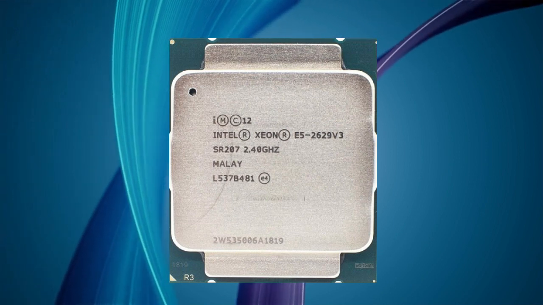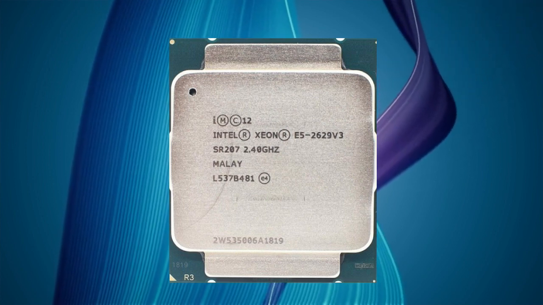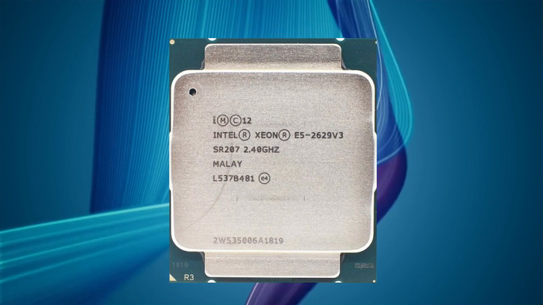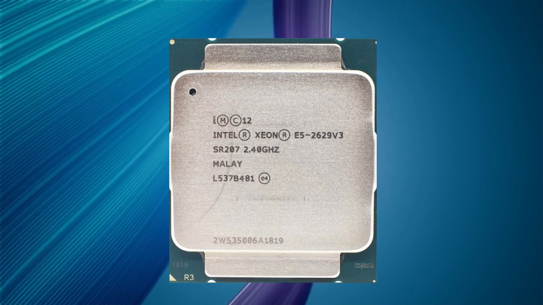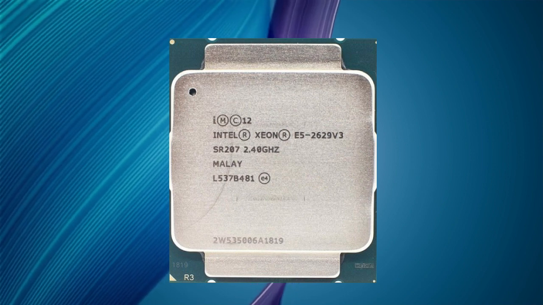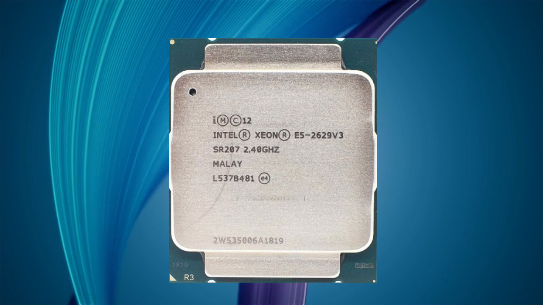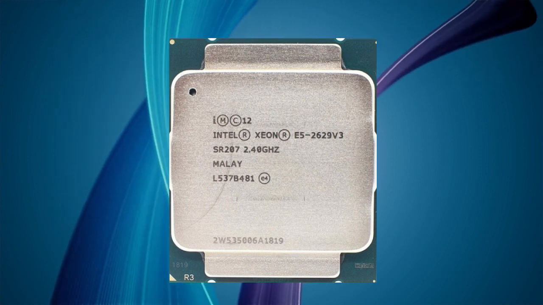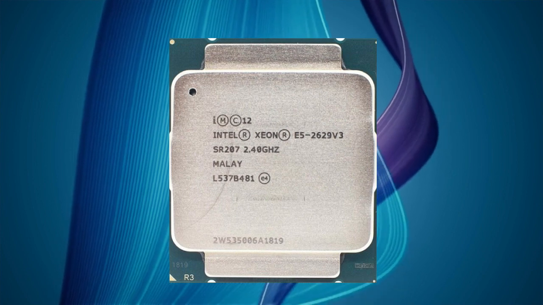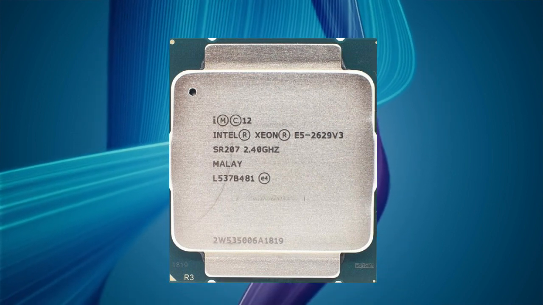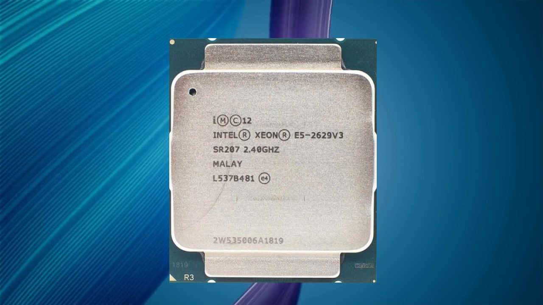Performance. The Intel Xeon E5-2629 V3 CPU is a high-performance processor designed for server-class applications. It has a base clock speed of 2.4 GHz and can reach up to 3.2 GHz with Intel Turbo Boost technology. It also supports Intel hyper-threading technology, which allows each physical core to handle 2 threads simultaneously, effectively doubling the number of logical cores available to the operating system.